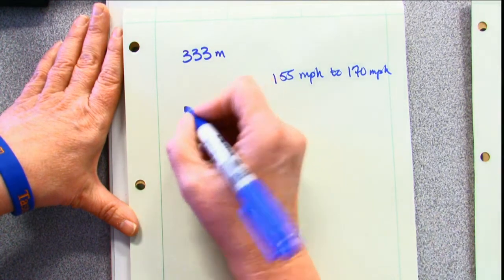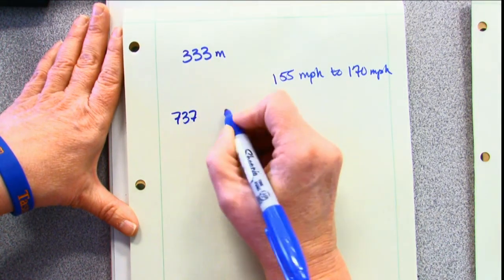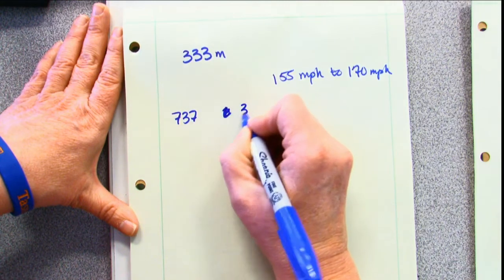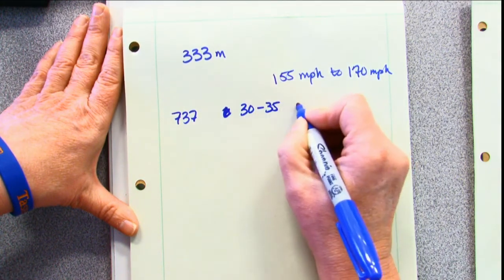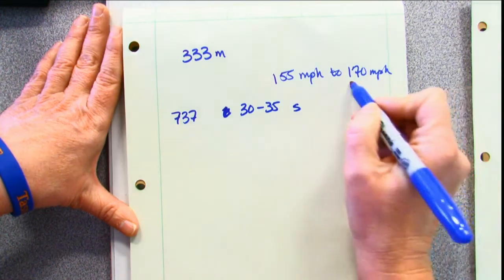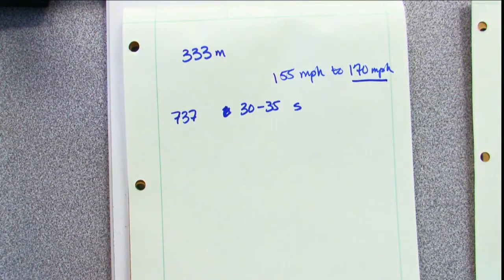Okay? So for a 737, we're doing 30 to 35 seconds to take off. And when we take off, we're taking off at 170 miles per hour. So let's calculate, if that jet is taking off at a constant acceleration, the acceleration that the jet takes to accomplish that task. So we're going to calculate acceleration.